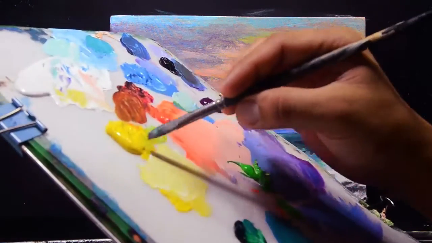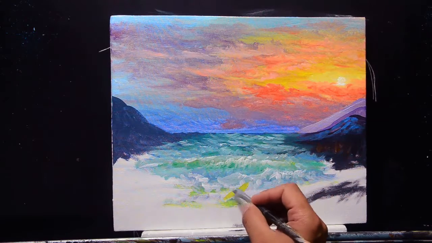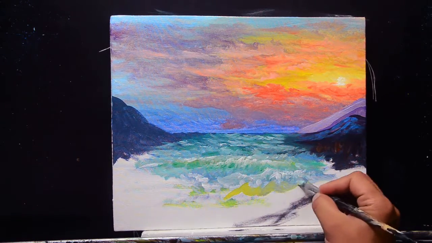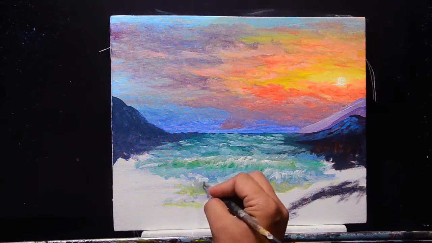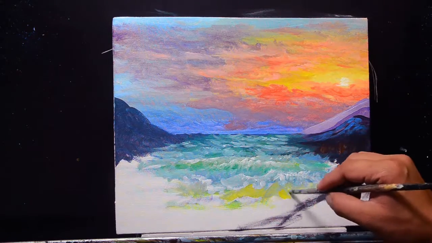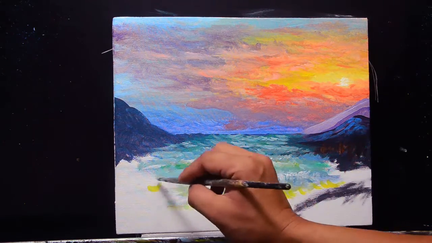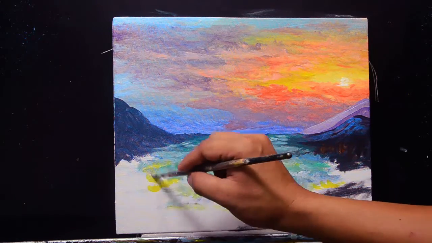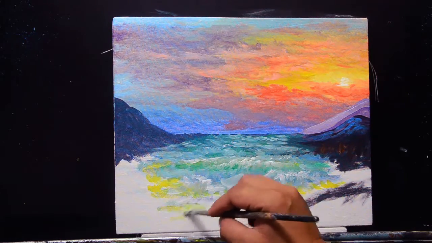Then the yellow color here. I'm going to add yellow color for my color of the water or the waves. Cadmium yellow. Just selecting also this cadmium yellow.